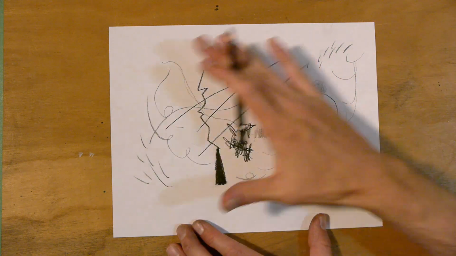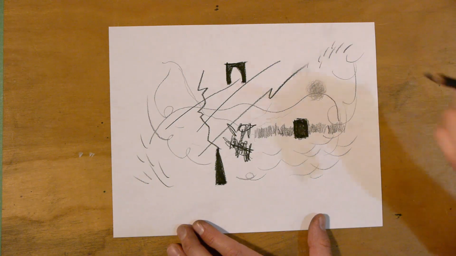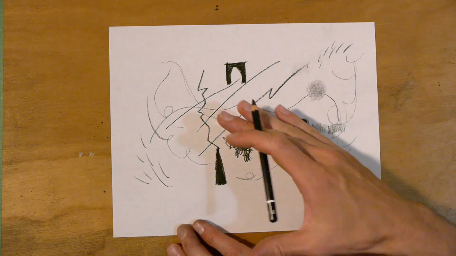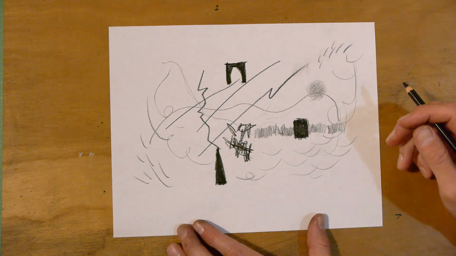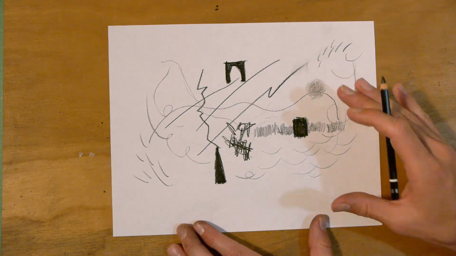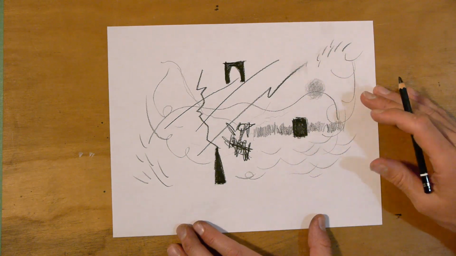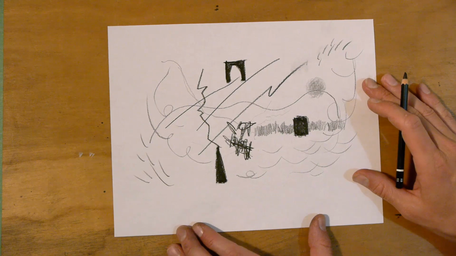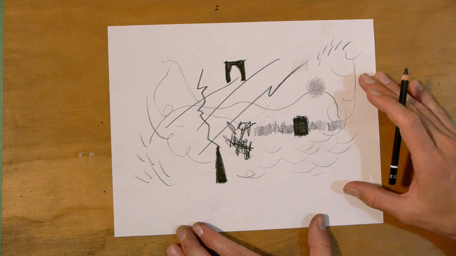So have a look at your picture now. What do you think of it? It's probably something that you would never have drawn on your own. Sometimes exercises like this take us in new directions which we might not have gone before, which is kind of fun. But we're going to do something more with this now.